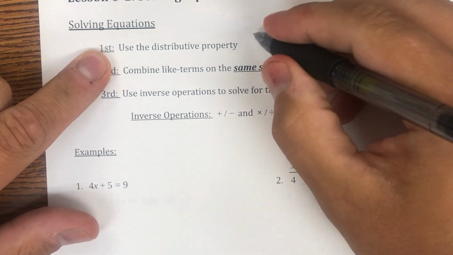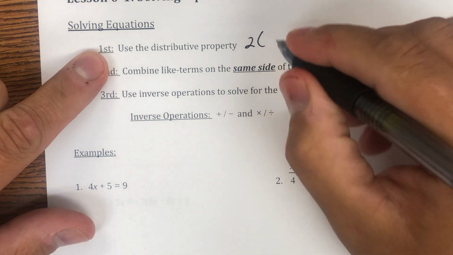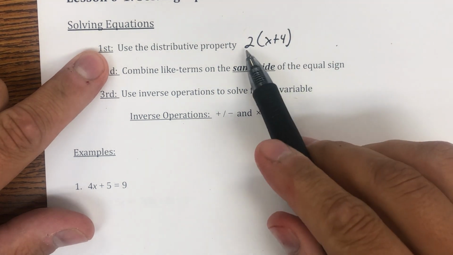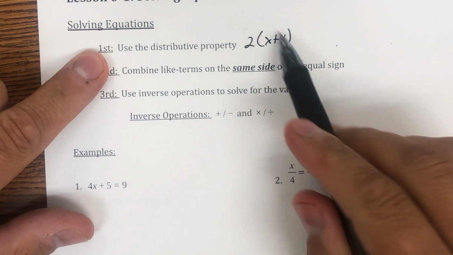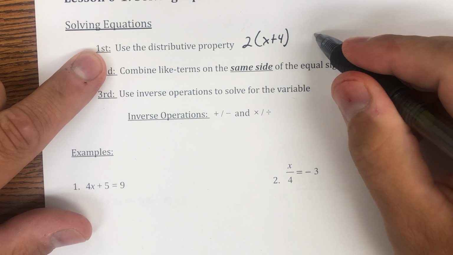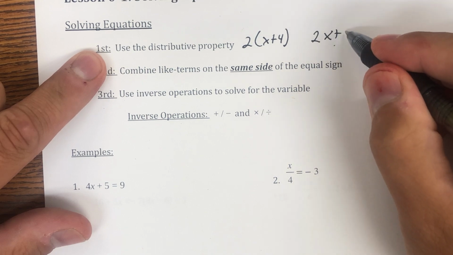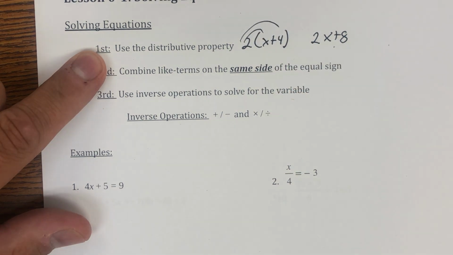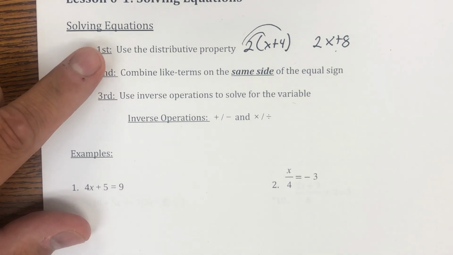Okay, remember the distributive property, we'd see a set of parentheses, 2 parentheses, x plus 4. For us to distribute that, we'd multiply the 2 to the x and also the 4. So 2 times x plus 4 is equal to 2x plus 8. I multiplied 2 times x and I multiplied 2 times 4. So if you see parentheses, distribute first.